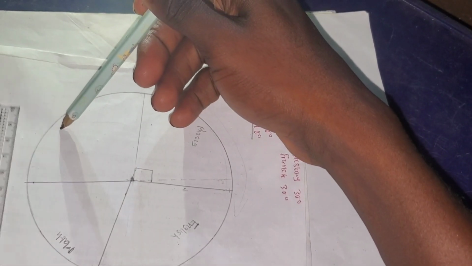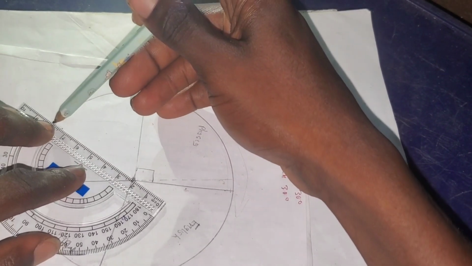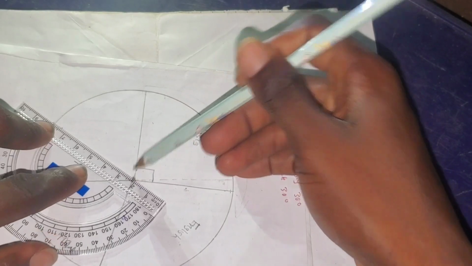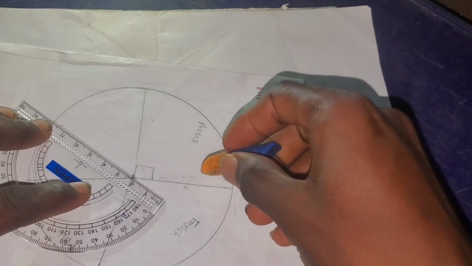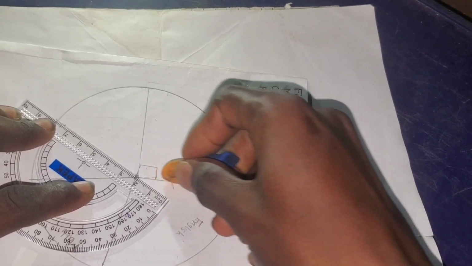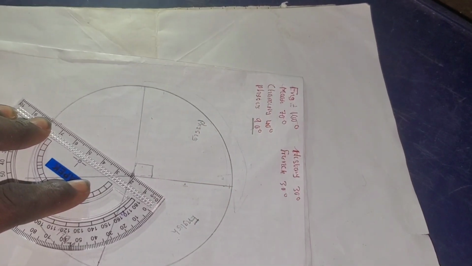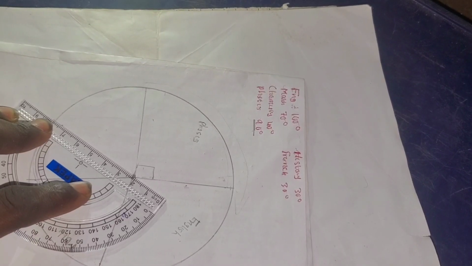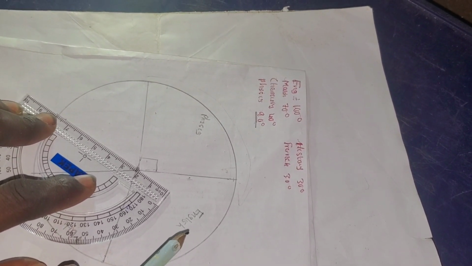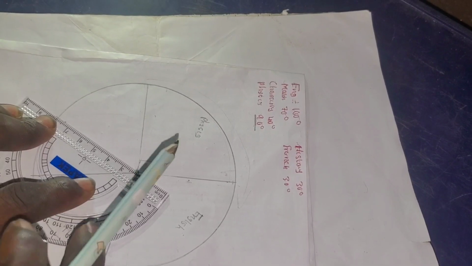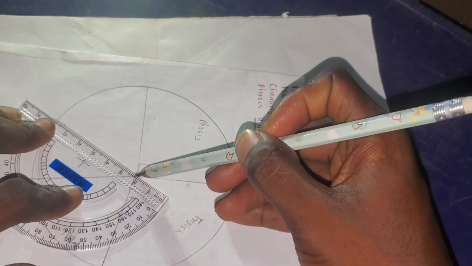So you have to draw a line from this point to the center. So now you can erase the previous sketch line that you have here. And if you know how to do it without a sketch line, you can do it. But because there are some of you watching this video that might not be able to comprehend it, that's why I'm putting the sketch line so that you will know where to place the protractor very well.